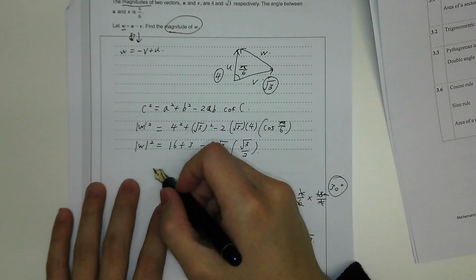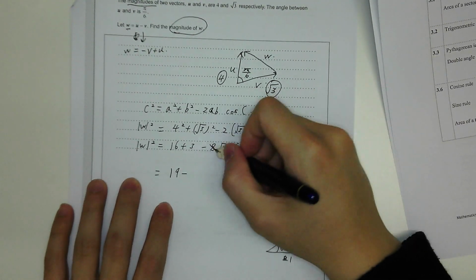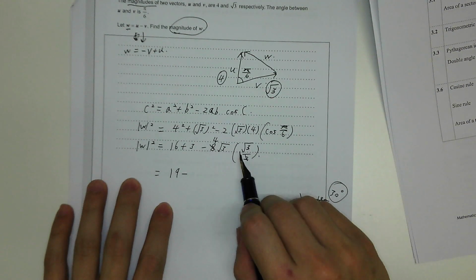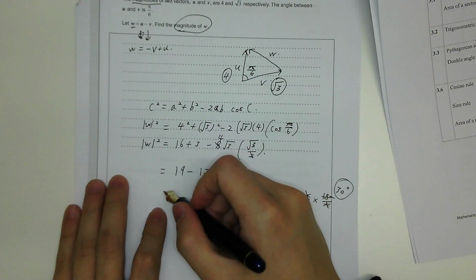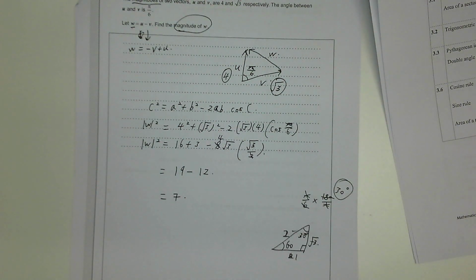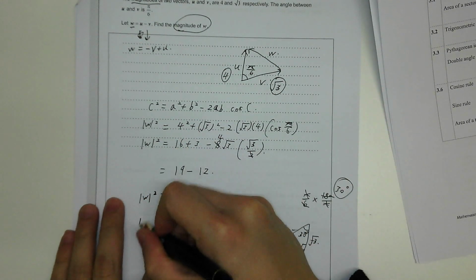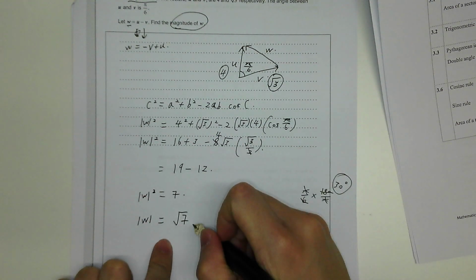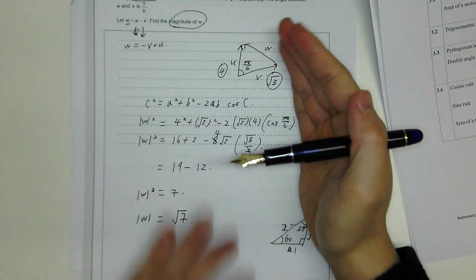Right? So 2 times 4 equals 8. And then root 3 times root 3 equals 3. 3 times 4 equals 12. So 19 minus 12 equals 7. So magnitude of w squared equals 7. And then magnitude of w equals square root of 7. It must be positive, because the length of a vector must be positive.